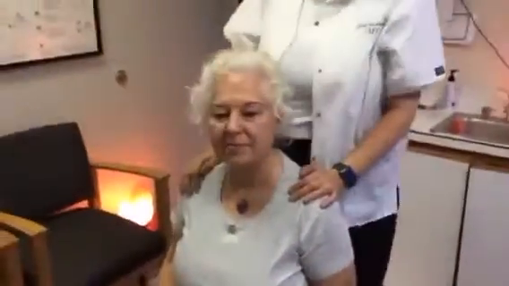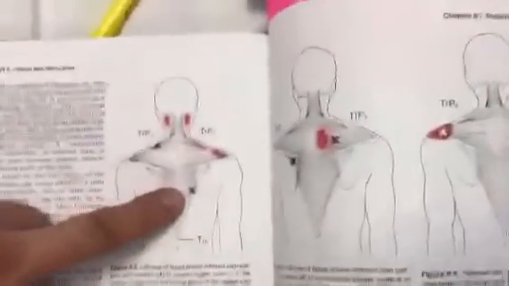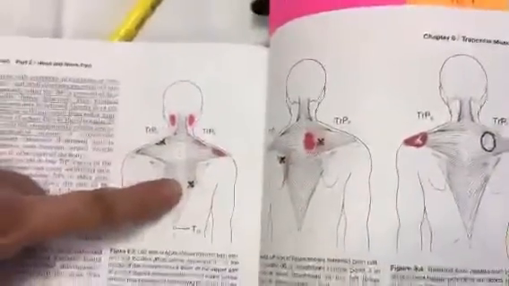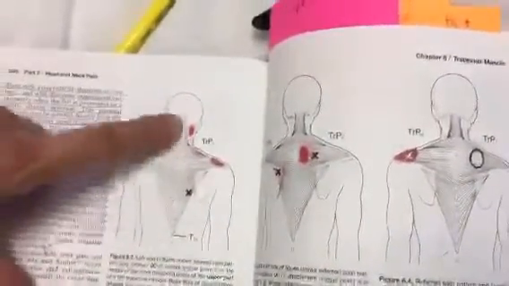So here, we're going to take a look at, but you know what? Why don't we do the lower trapezius first? Why not? Because it often activates the upper trapezius. So let's go ahead and treat this lower trapezius on the stretch, and treat that first and take away the underlying perpetuating factor in the back of the neck pain right here.